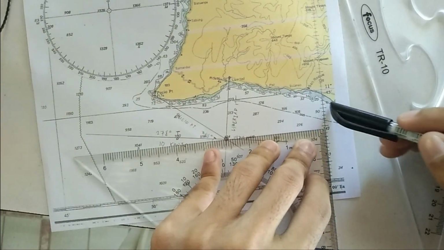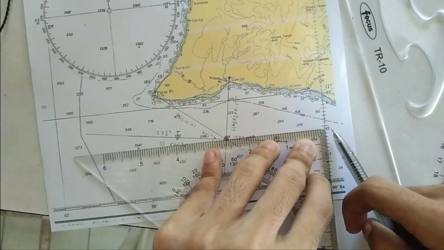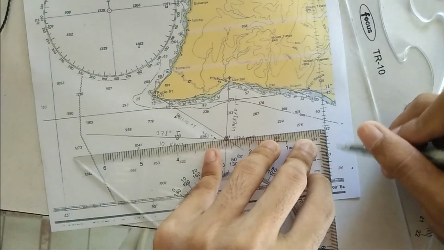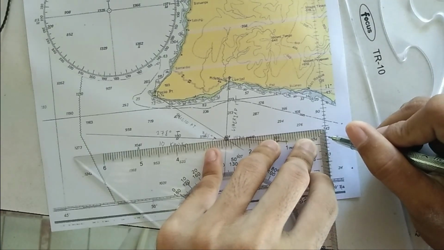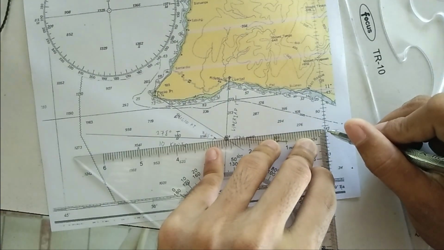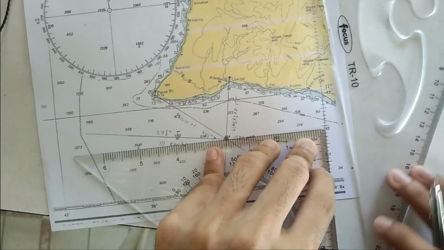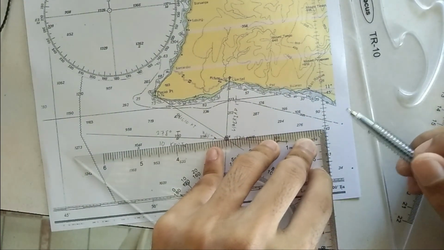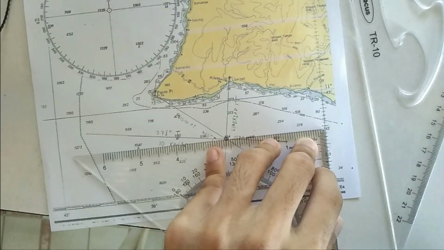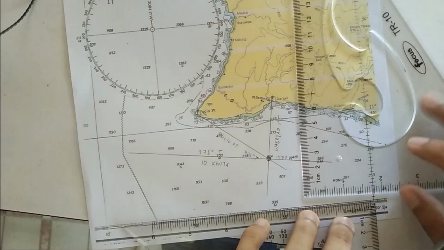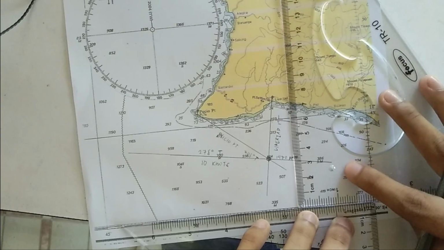So 45, 44, 43, and 42. Then 42.2, 42.4, 42.6, 42.8. So it's about 42.9. So that will be our latitude: 11 degrees and 42.9 minutes.